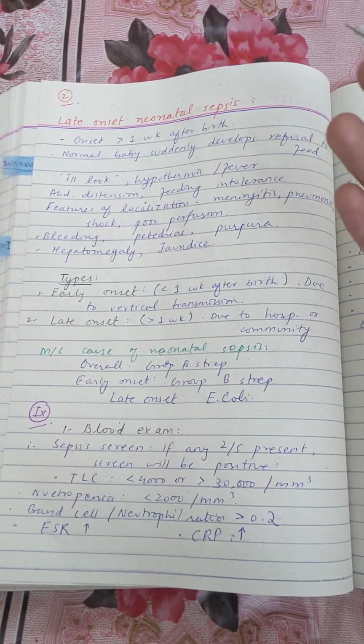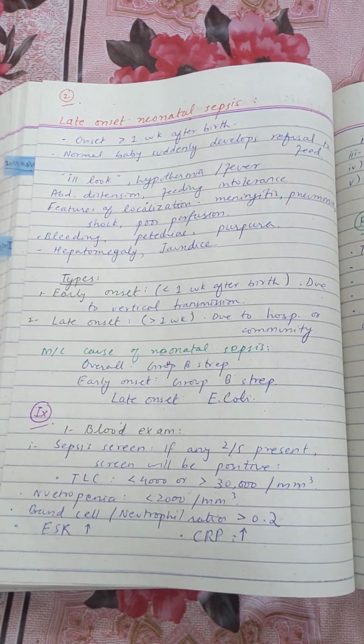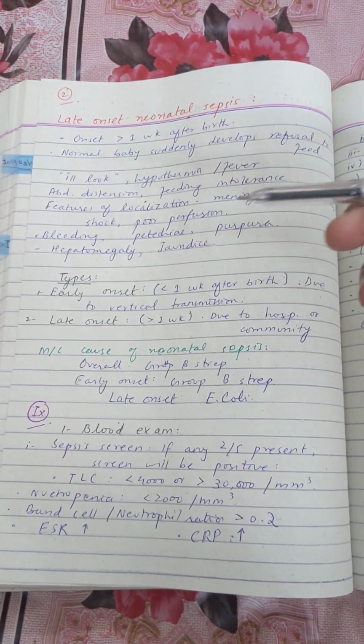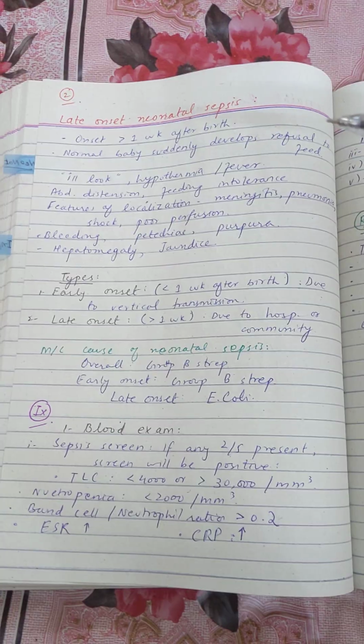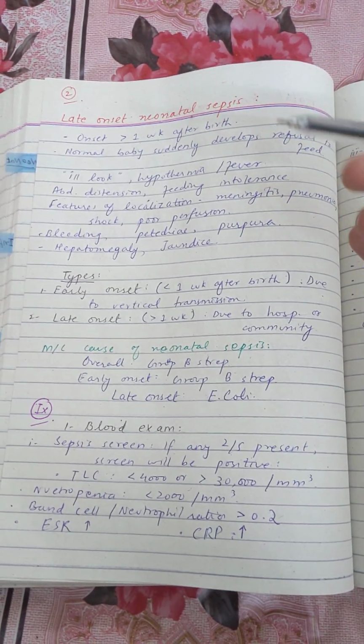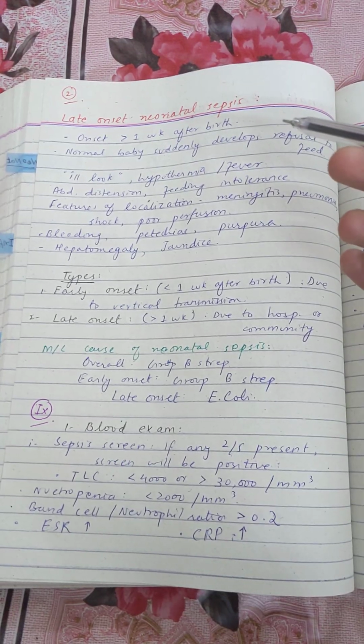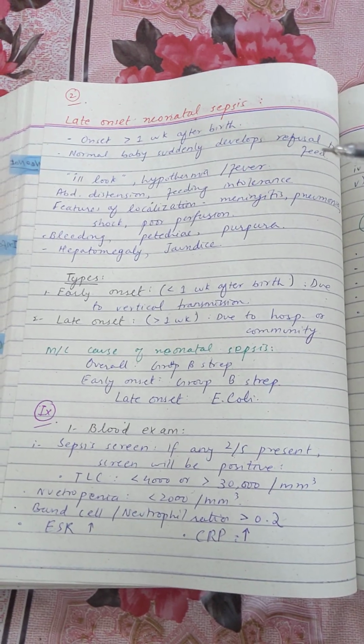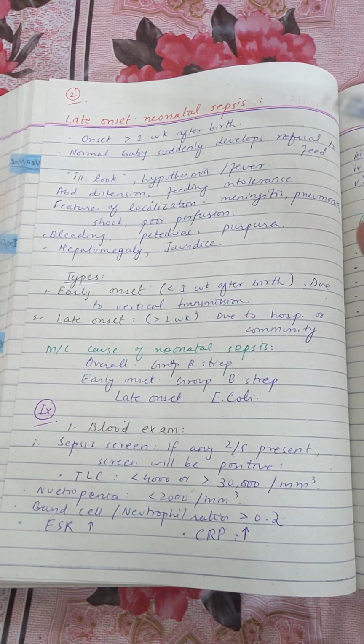The child presents with a toxic look, he has high grade fever, and he can have any localized or focal symptoms like meningitis, pneumonia, and it will be called late onset if the symptoms occur after 1 week of birth, and it is called early onset if the symptoms appear within 1 week after birth.